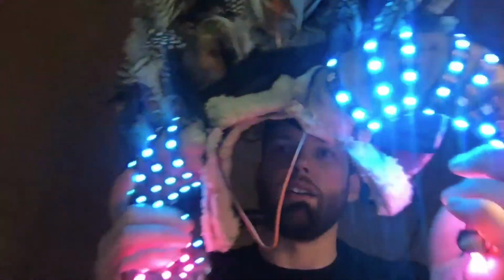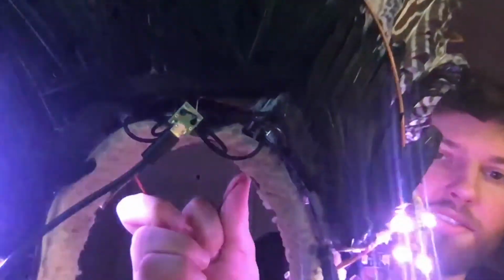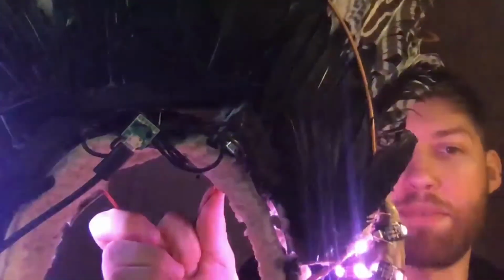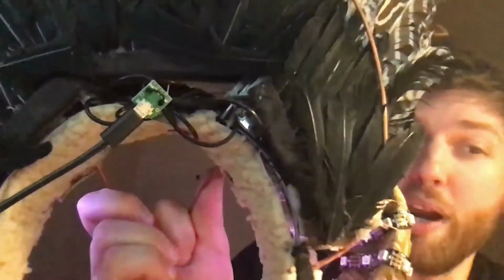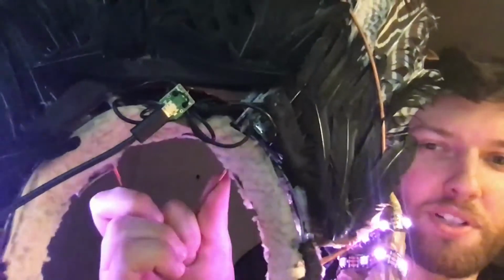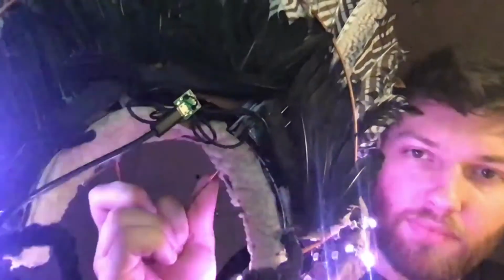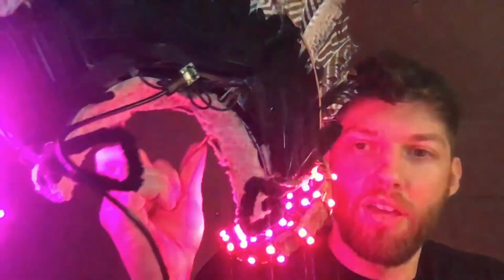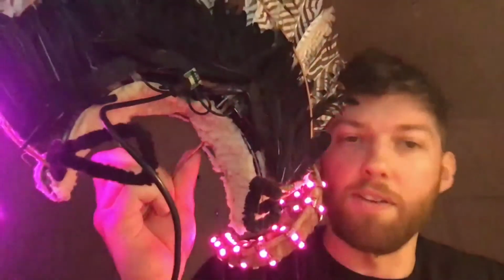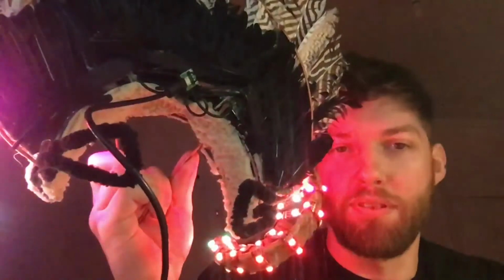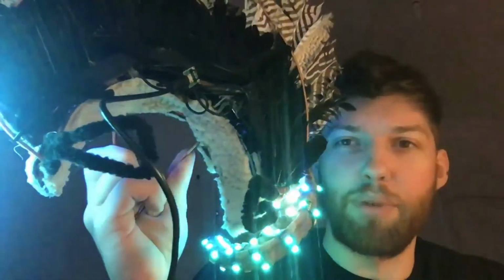And then if we look into the guts of this thing, we have some control circuitry. So control is a big subject. We'll get into that a bit later, but that is essentially the brains of the headdress telling the LEDs what to do. And then this micro USB cable that is entering the circuit is our source of power, with this leading out to a conventional 5-volt DC cell phone battery pack.